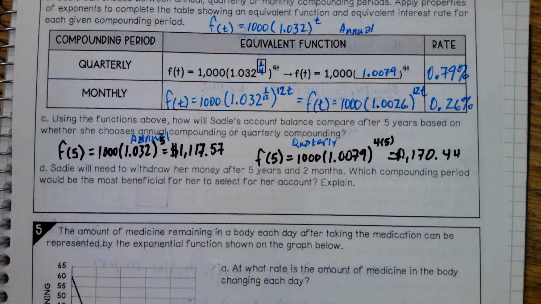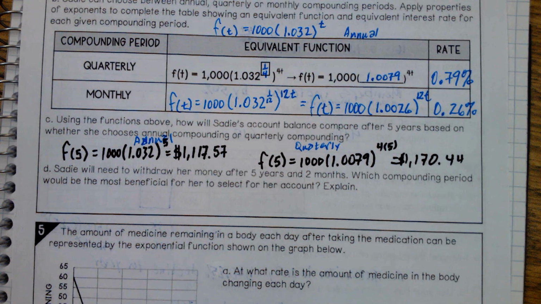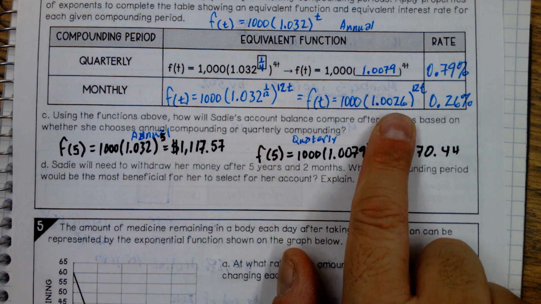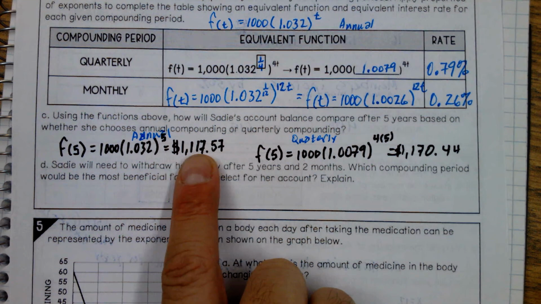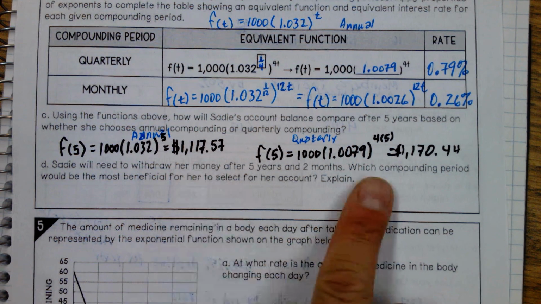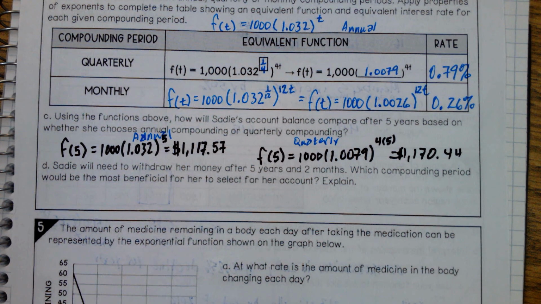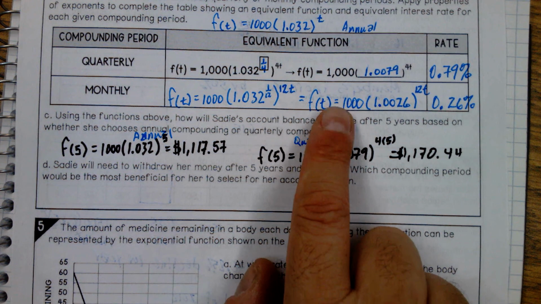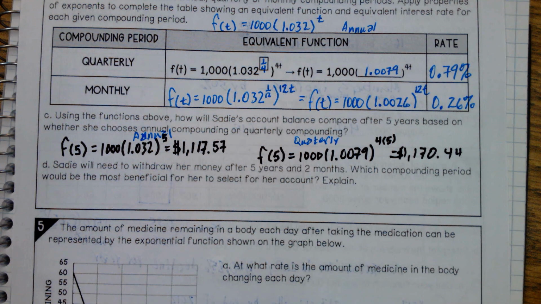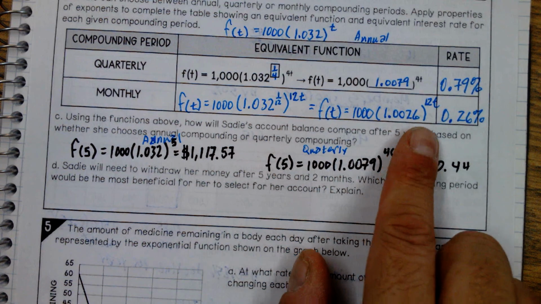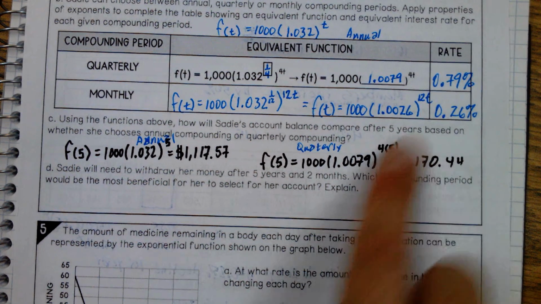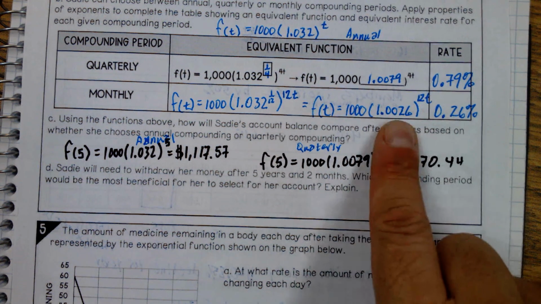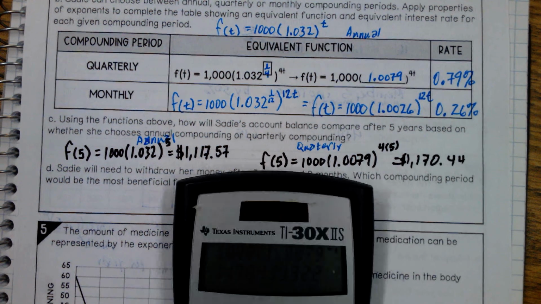Okay. Oh, they also want us to consider the monthly. Why don't we use this one and figure out how much you would make monthly? Because what you would make would be a little more than this, like maybe $1 more, if that. Let's figure out how much you would make in 5 years and 2 months this way. Okay. So this is going to be 12 times our time. So let's use this one, see how much she makes.